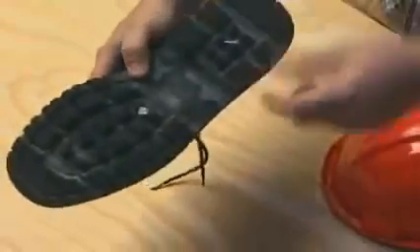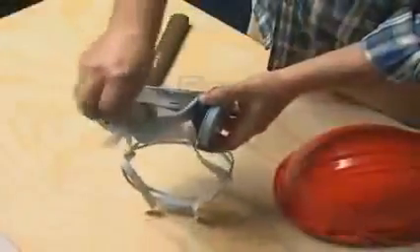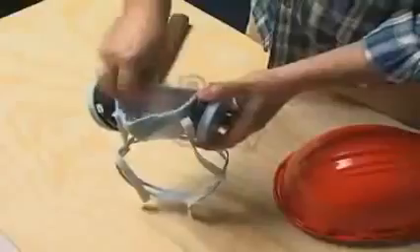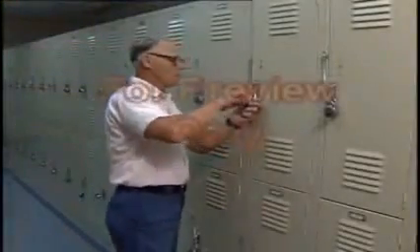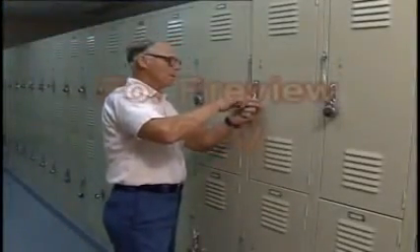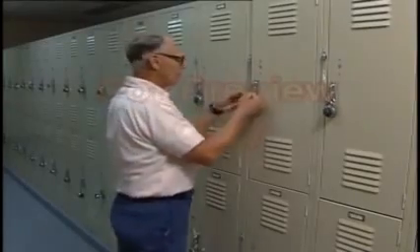PPE must be inspected before each use by the affected employee. Regular cleaning, maintenance, repairs, unless the PPE is disposable, and replacement of PPE must follow manufacturers' and your employer's directions. It is recommended that maintenance records be kept for each article of PPE. Store PPE in appropriate storage devices, such as specially marked cabinets or closets when not in use.